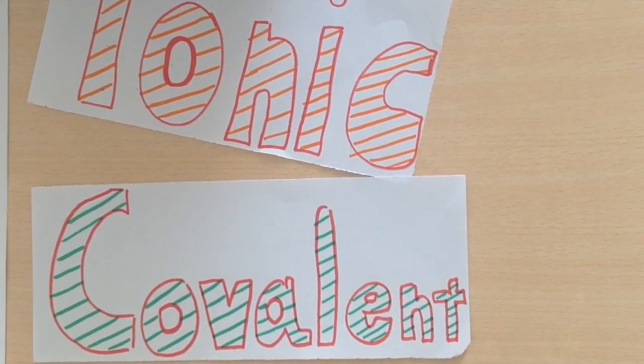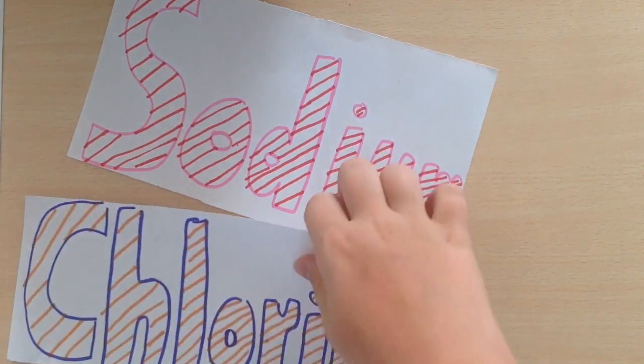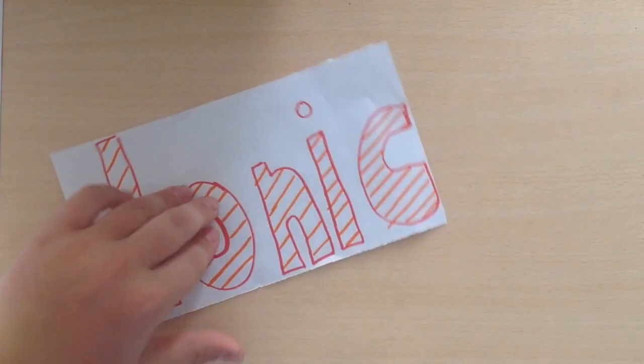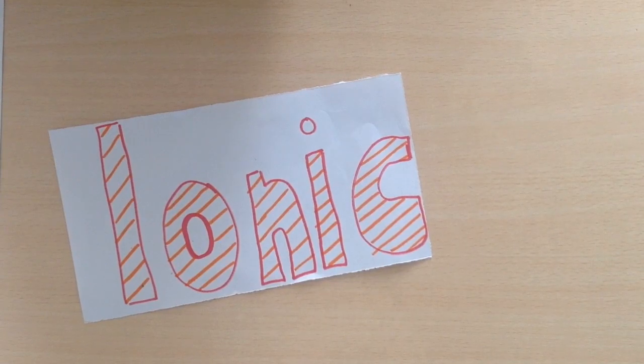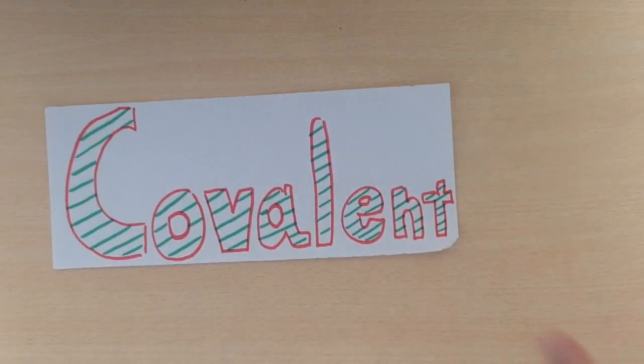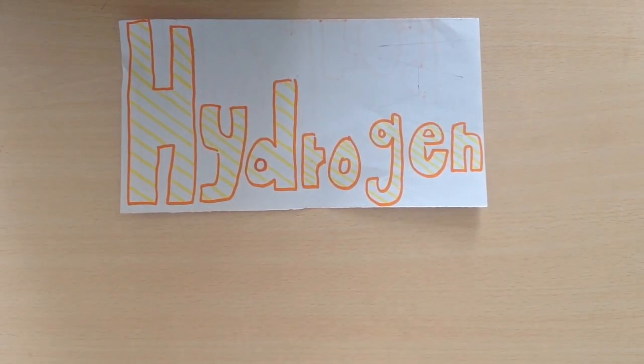Basically, an ionic compound is a compound that includes a metal and a nonmetal. An example is NaCl, which is sodium plus chlorine. In addition, it is an ionic compound because sodium is a metal and chlorine is a nonmetal. A covalent compound is a compound that is made of two or more nonmetals. For example, H2O is a covalent compound because both hydrogen and oxygen are nonmetals.